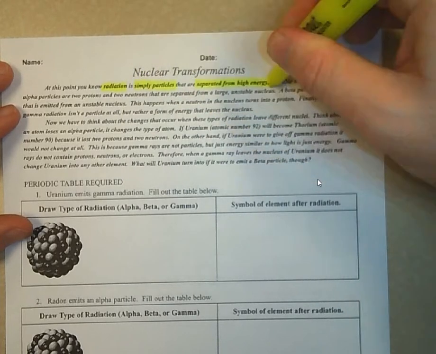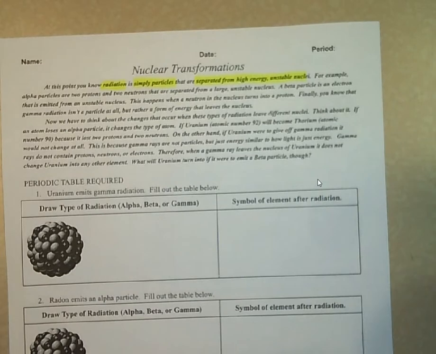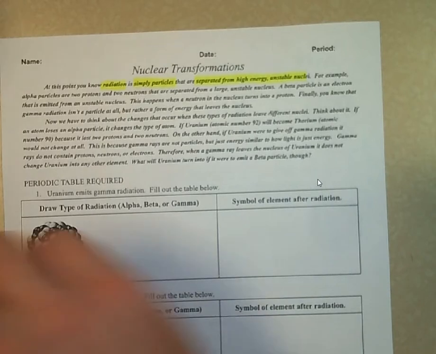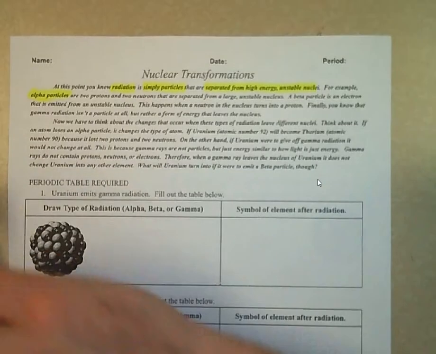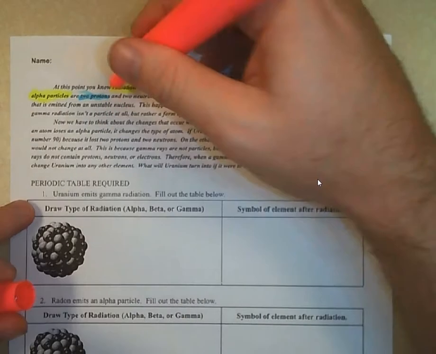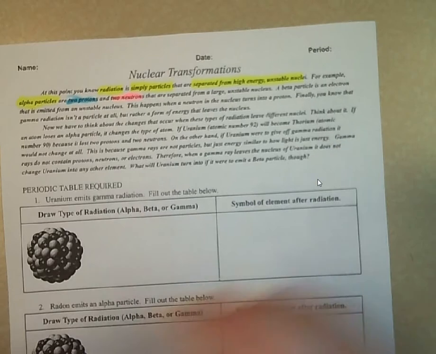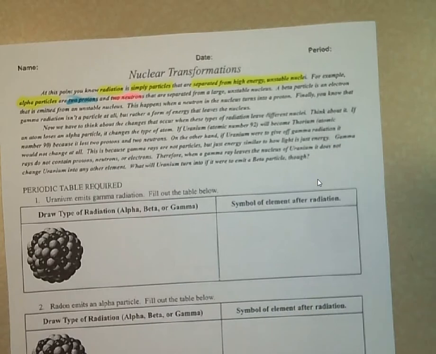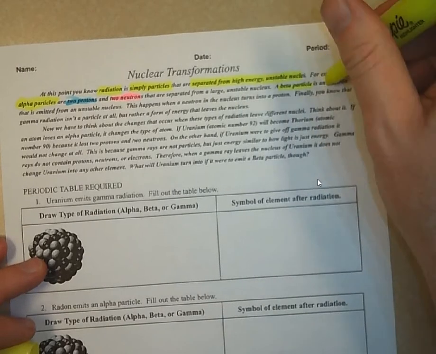For example, alpha particles are 2 protons and 2 neutrons that are separated from a large, unstable nucleus. A beta particle is an electron that is emitted from an unstable nucleus.